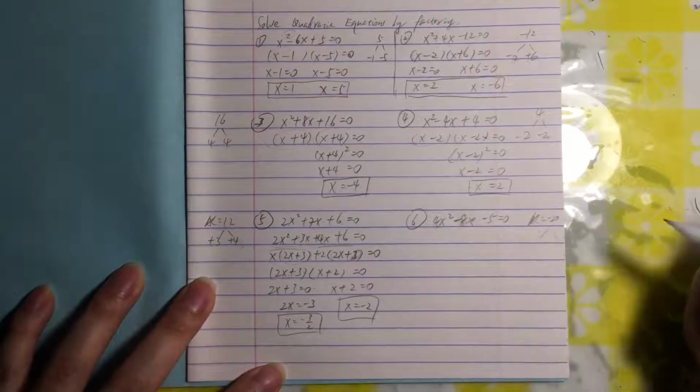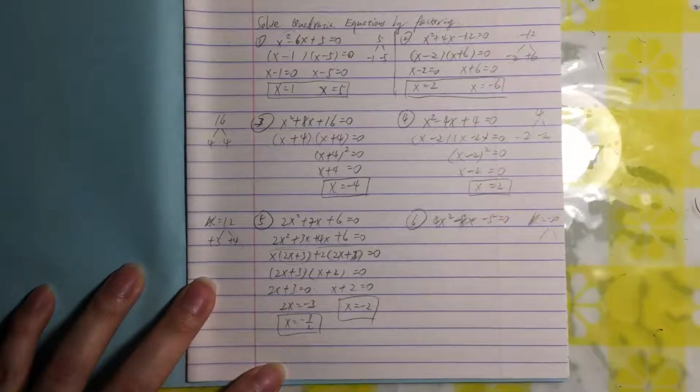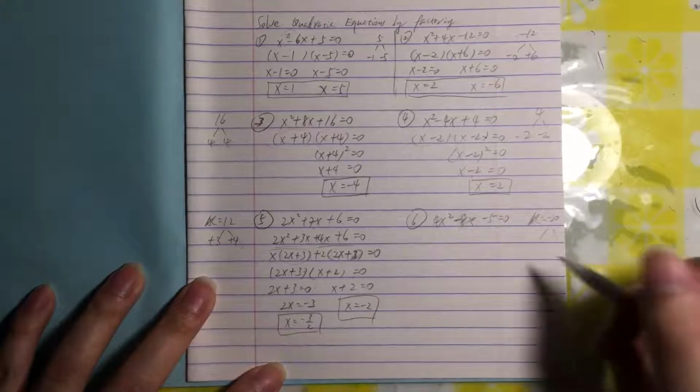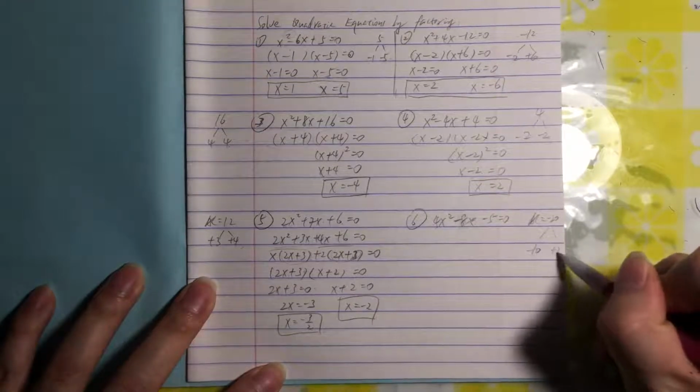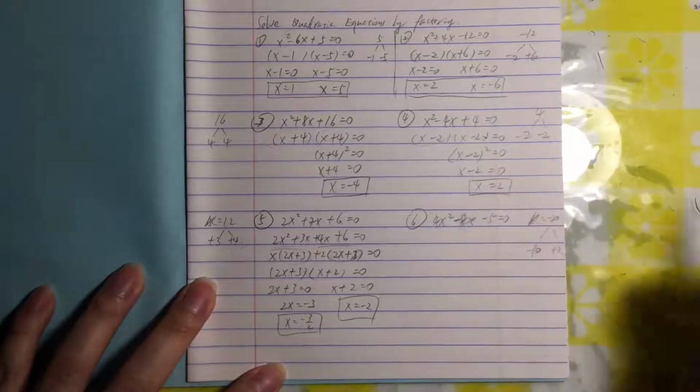Next, find two numbers that when we multiply, we get negative 20, and when we add, we get negative 8. We can try to use negative 10 and positive 2. When we multiply, we get negative 20. When we add, we get negative 8.